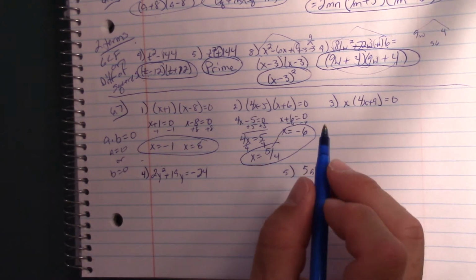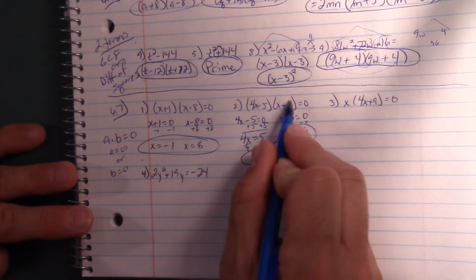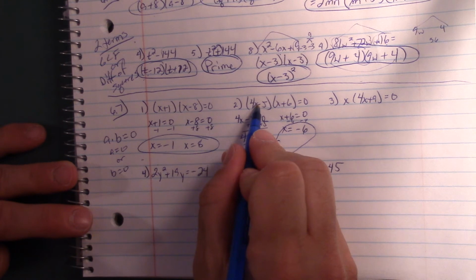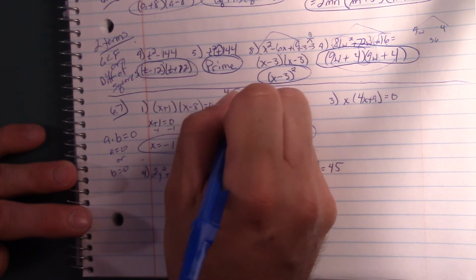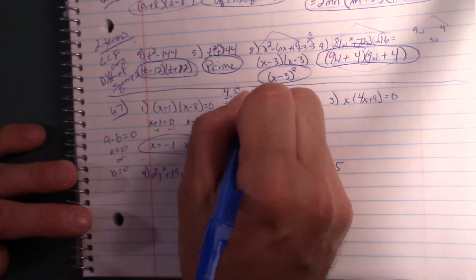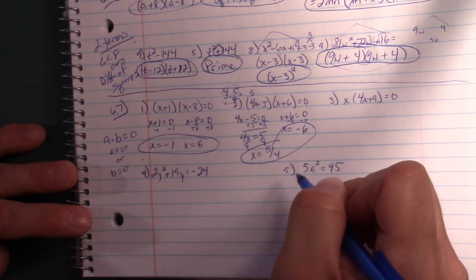Now, do I want to go check that? Sure, why not? Negative 6 plugged in here would give me a 0. 5 fourths plugged in here. Well, that's 4 over 1 times 5 over 4, which would be 20 over 4, which is 5. And 5 minus 5 would be 0, so it does work.